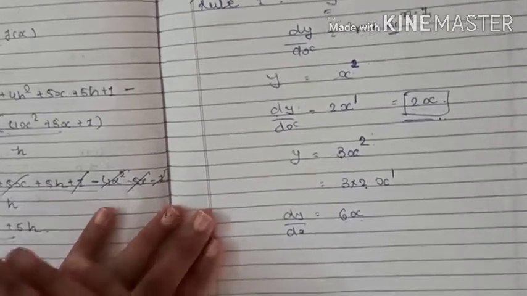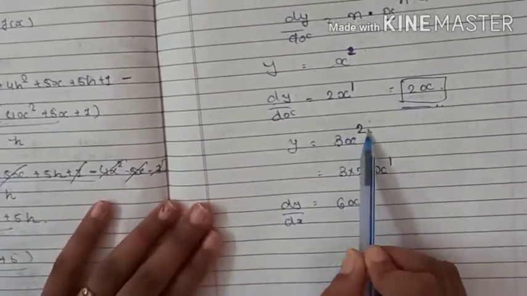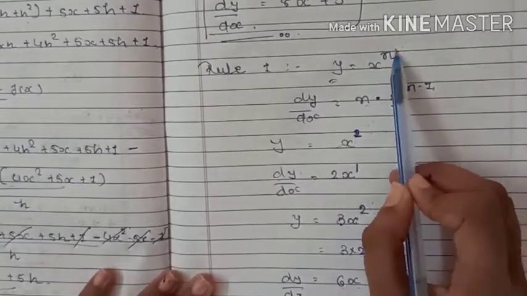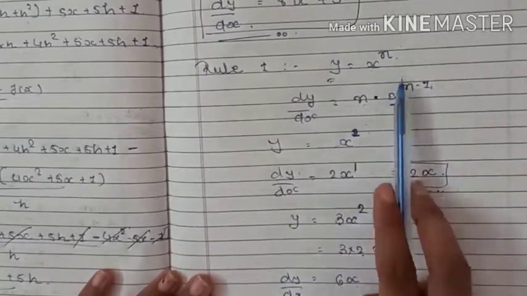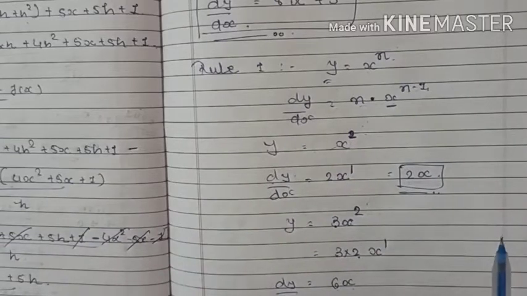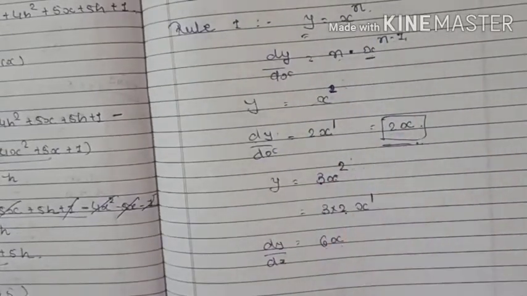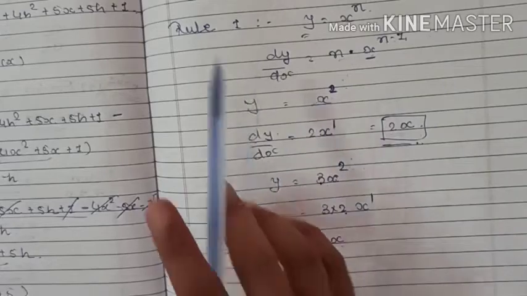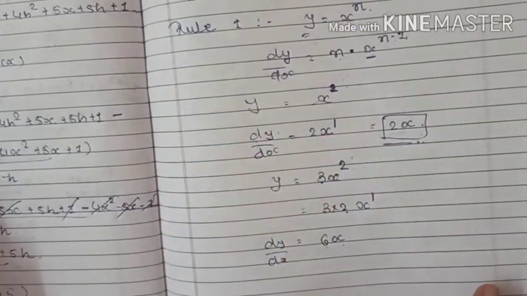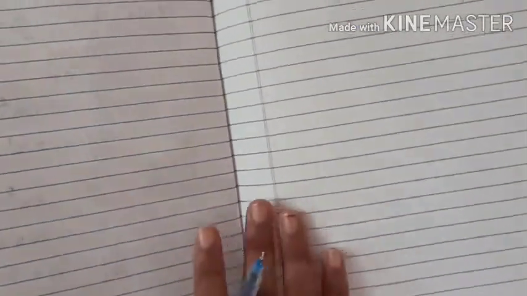Right? For any x square or any x raised to n that is given, you can directly apply this rule. No need to go through the definition method. You can directly use this rule. That is rule number 1. Let's start rule number 2. You have to write down all the rules in your notebooks.